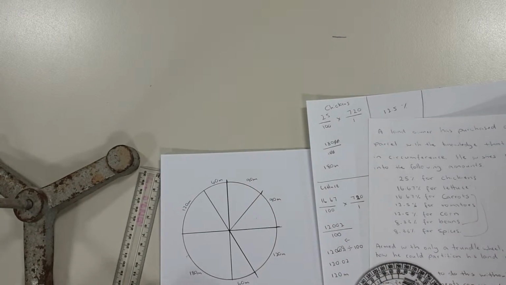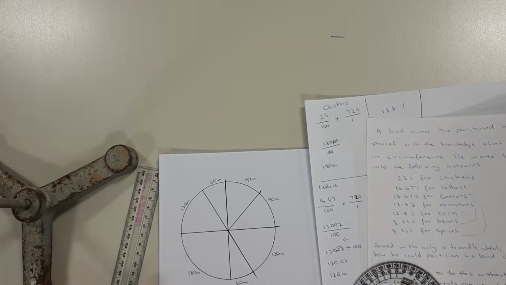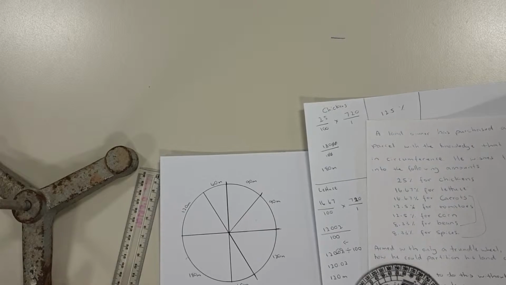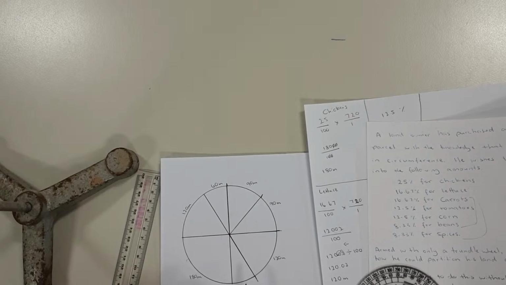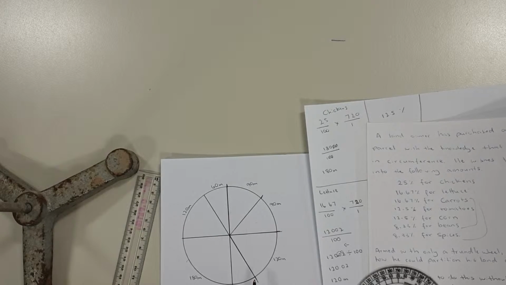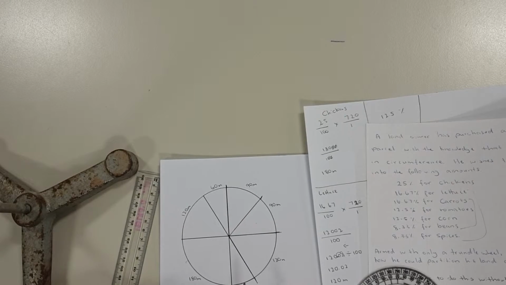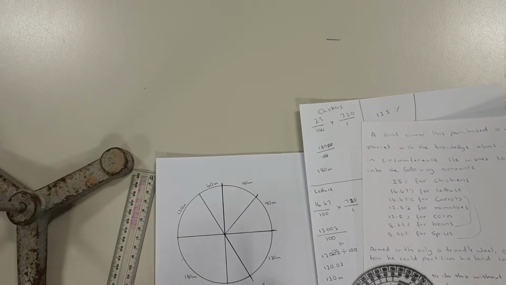This person has saved themselves a stack of time in measuring by use of their knowledge of angle law. There are a number of ways that you can do that. You might have done it slightly differently to me. If you've done it slightly differently, it'd be really cool if you can show your teacher the way that you did it and the way that you thought about it.